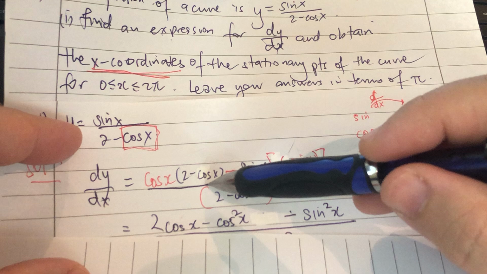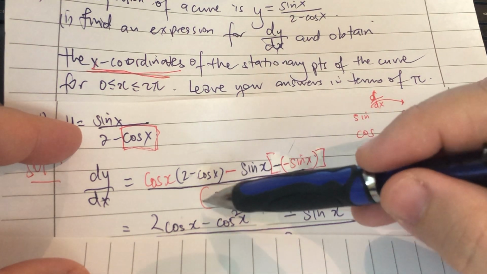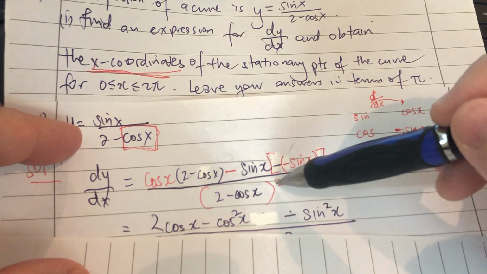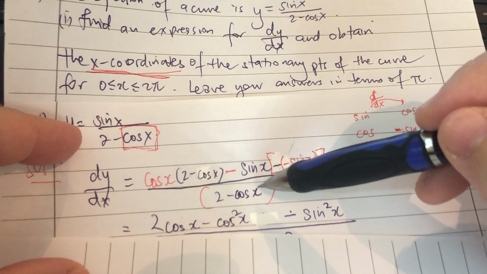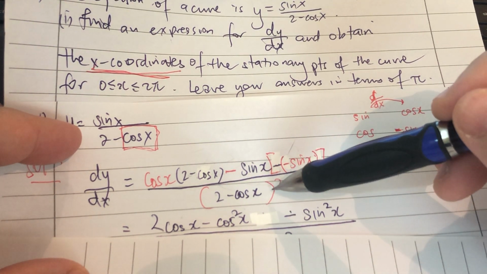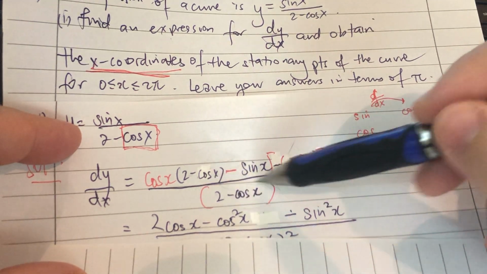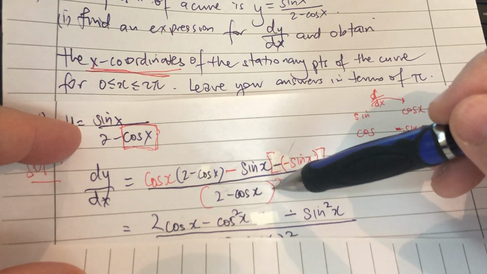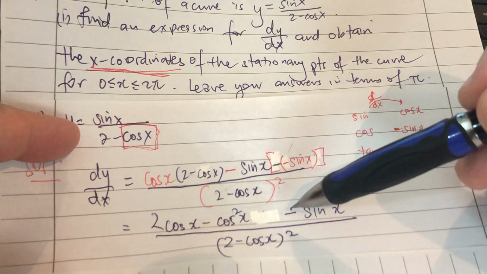Now, a word of caution, do not expand the denominator. It is not constructive, okay? Not constructive at all. You expand the denominator, no use, because it's already in the simplest form, so just leave it. Now, let us move on.